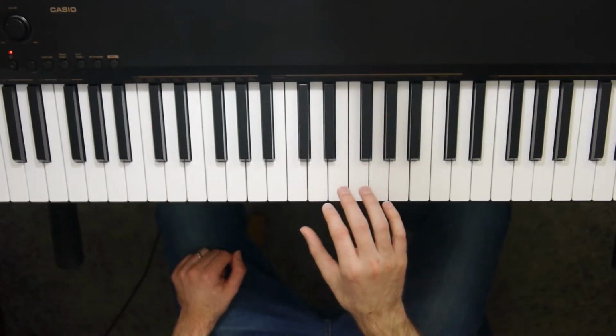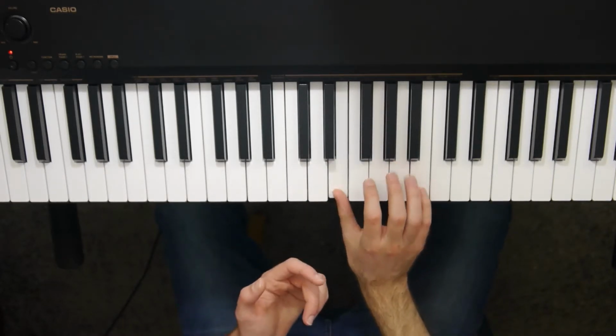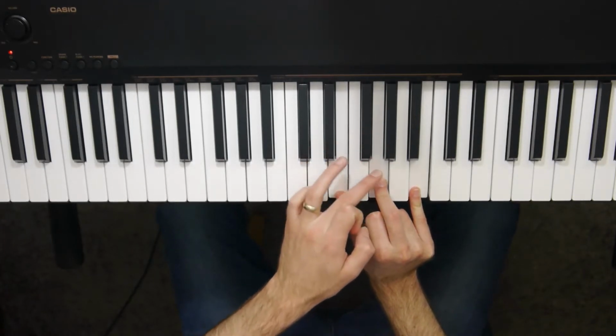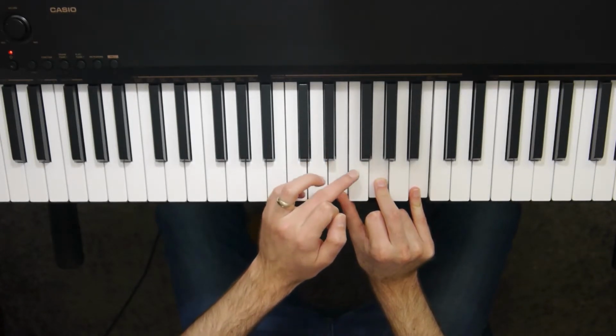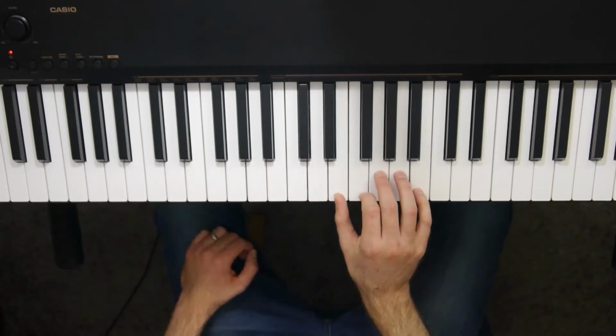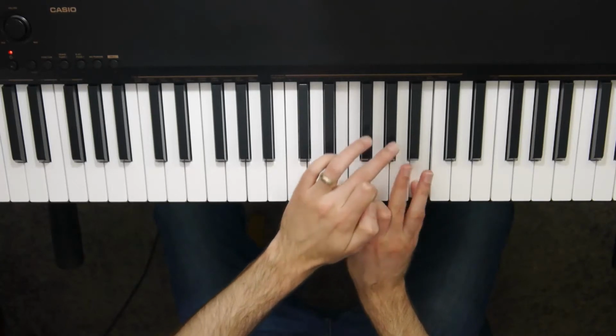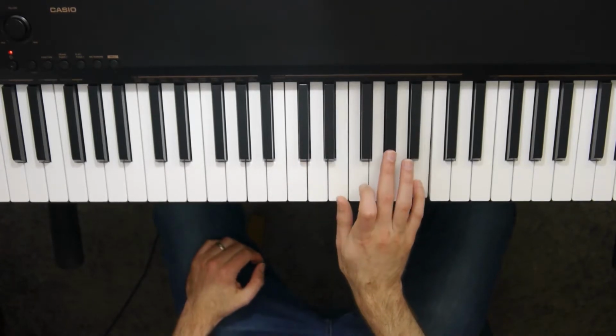But if I go somewhere else, like say E, this actually isn't E major because I only have 3 half steps. Check this out. 1, 2, 3. So to make that E major, I need 4 half steps. 1, 2, 3, 4. There's my major third.